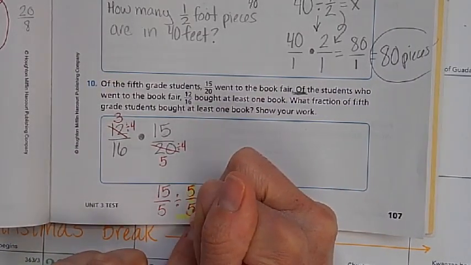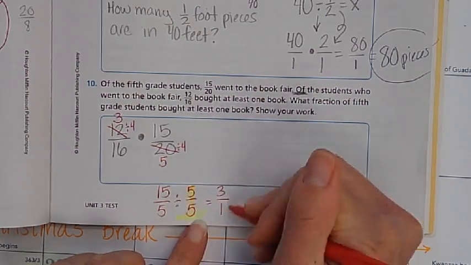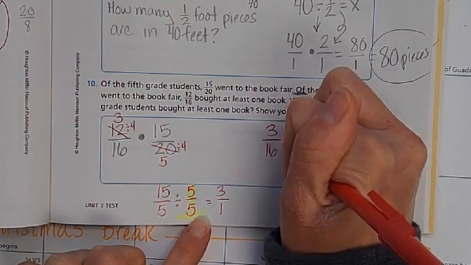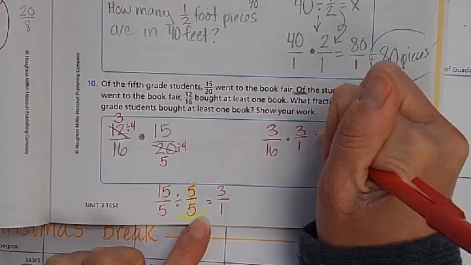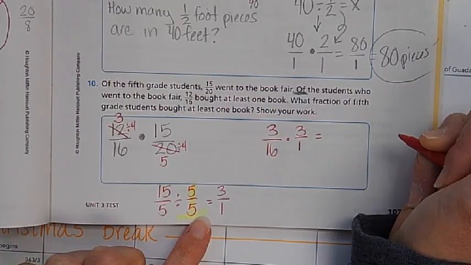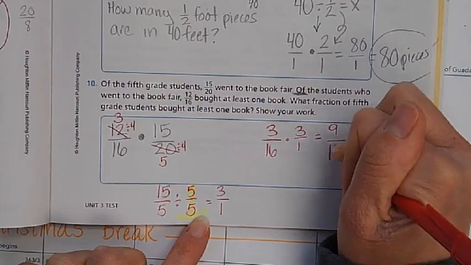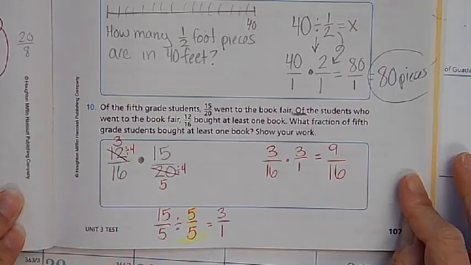5 divided by 5 is 1. So 15/5 is the same thing as 3 over 1. So I could do 3/16 times 3 over 1. And that's going to end up being 3 times 3 is 9, and 16 times 1 is 16. So now I have 9/16.